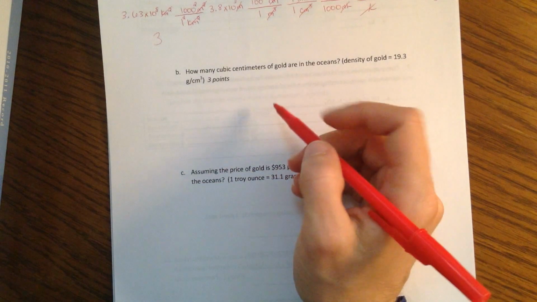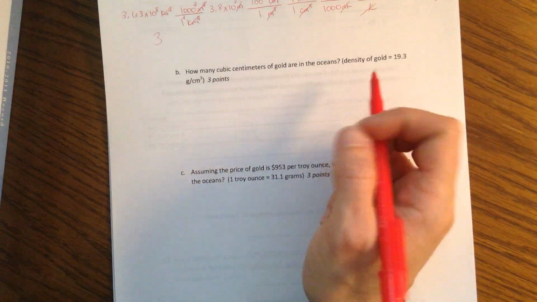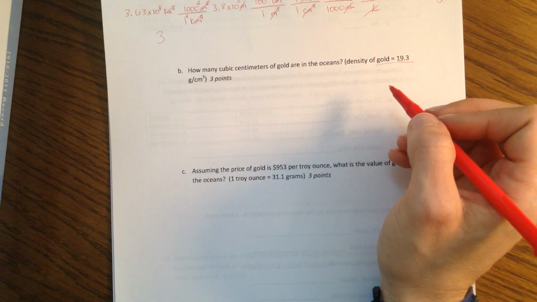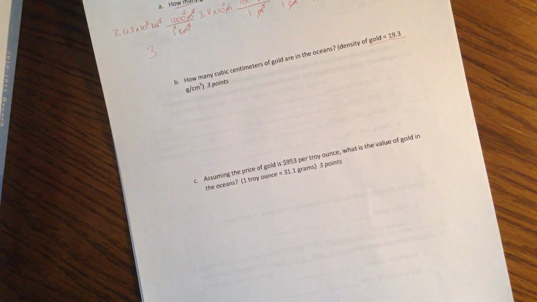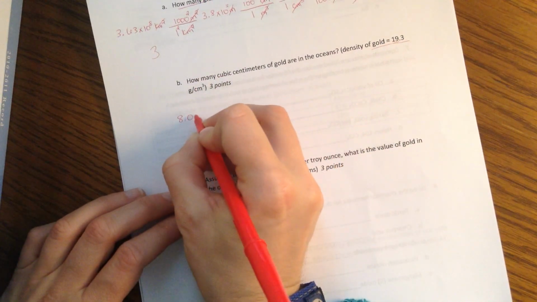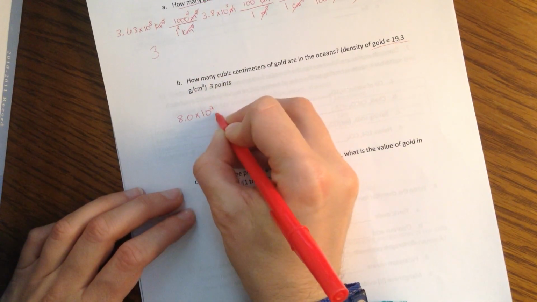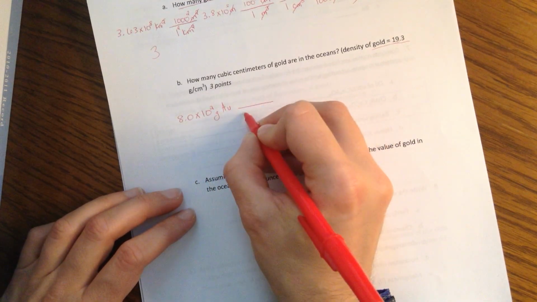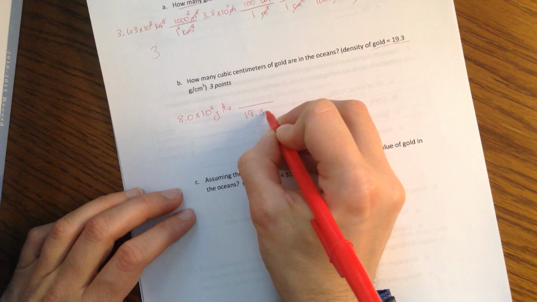All right, let's move on to part B. We're asked how many cubic centimeters of gold are in the oceans, and we're given what the density of gold is. All right, so in this case, I can take 8.0 times 10 to the 12th grams of gold that I calculated. I can use the density here.